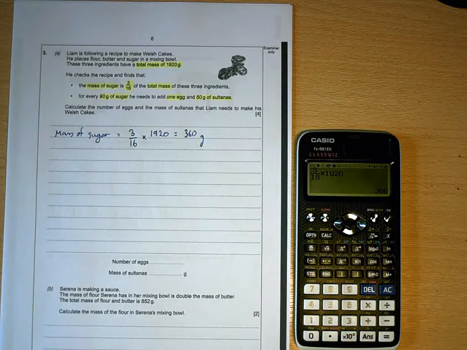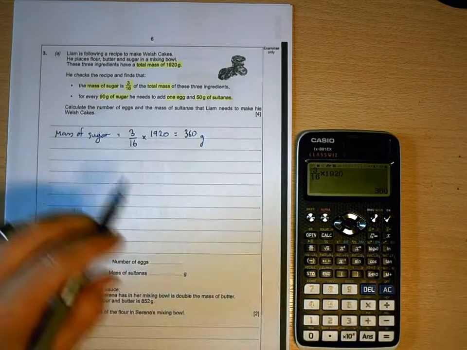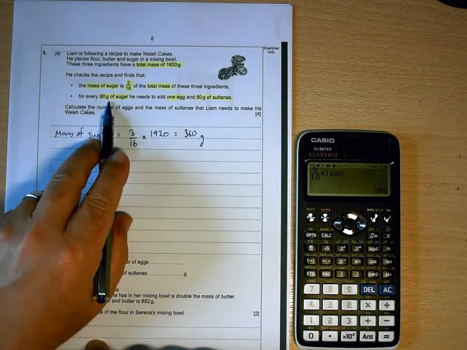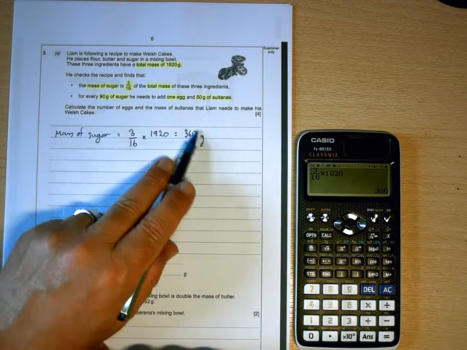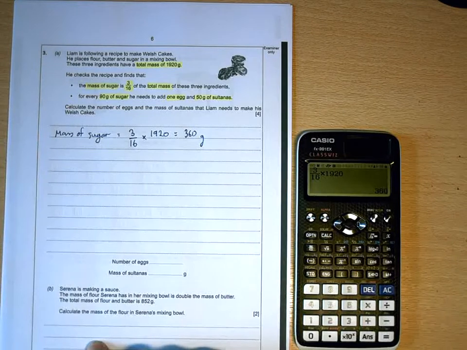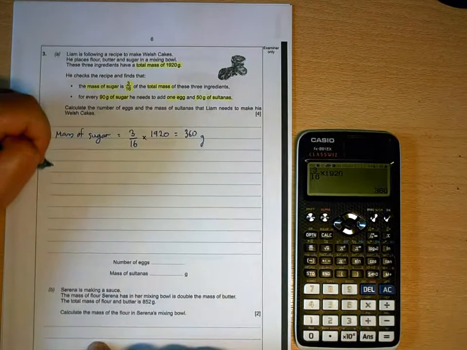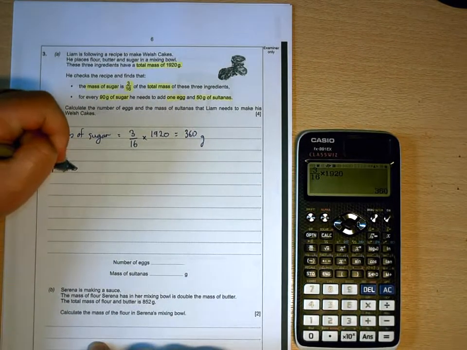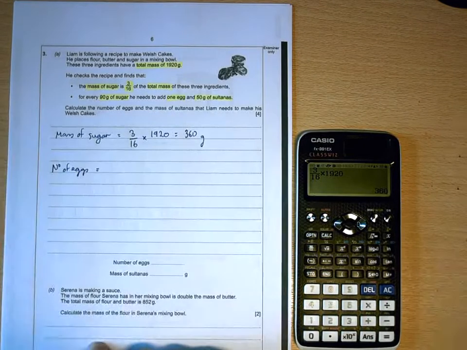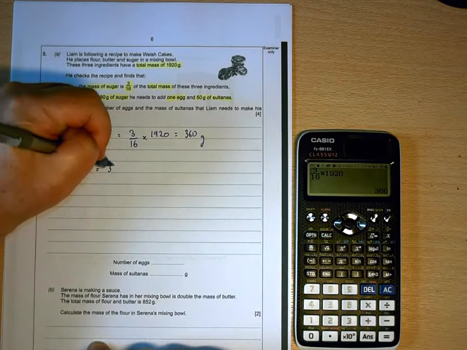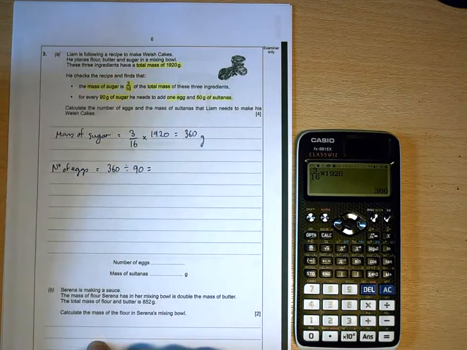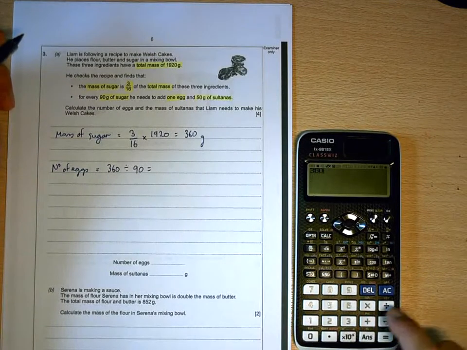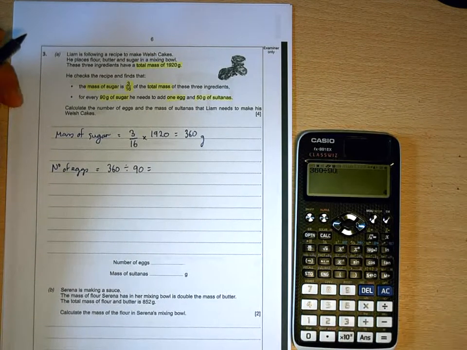Okay, so we've got 360 grams of sugar, and for every 90 grams of sugar we need to add 1 egg. So every 90 that goes into there is going to require 1 egg. So the number of eggs will be how many times 90 goes in to 360. So 360 divided by 90.